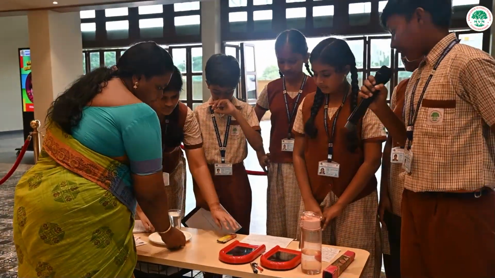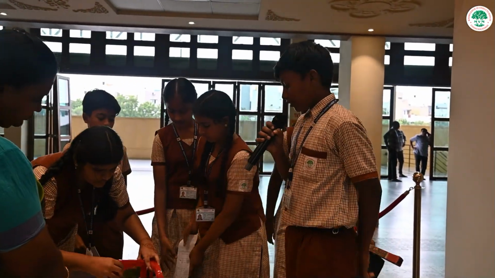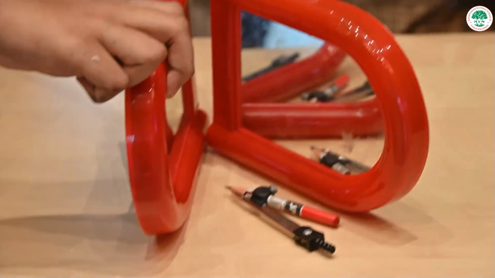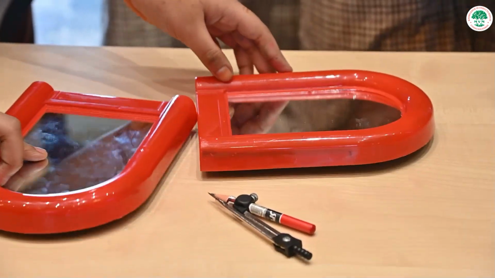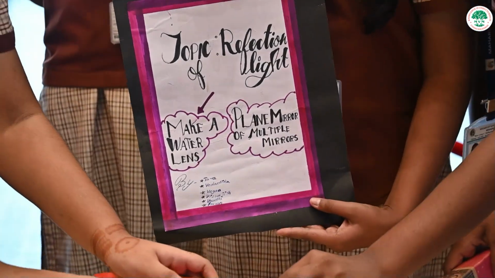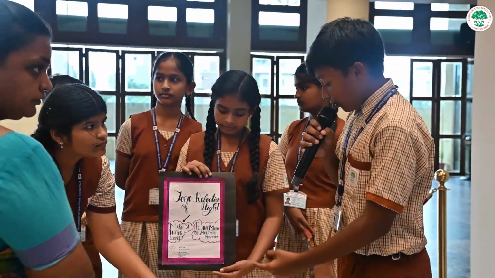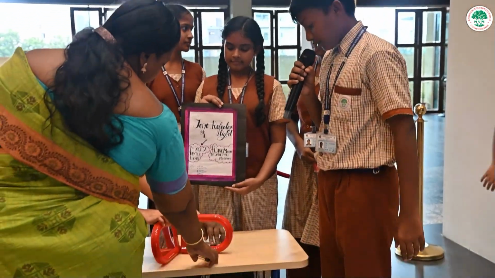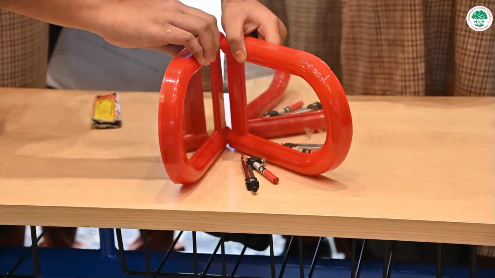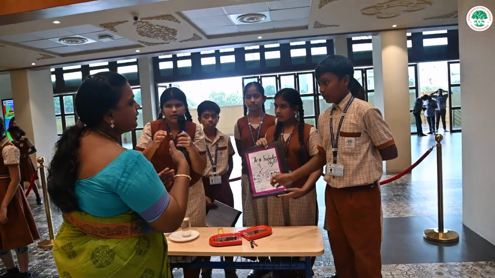So this experiment shows multiple images at different angles. Now show the reflection sheet, the multiple reflections. Now explain this. If we hold a plane object, we can see that it forms multiple images when we look at different angles. Each angle gives a different number of reflections. What is the formula?